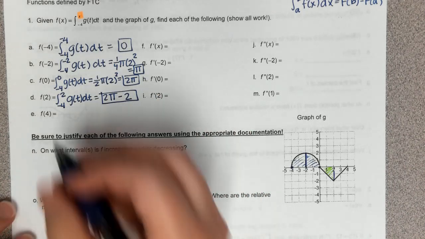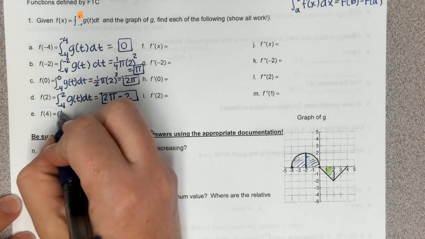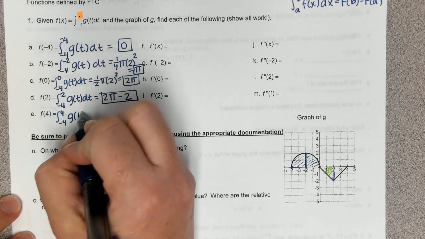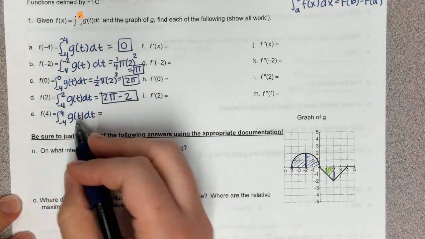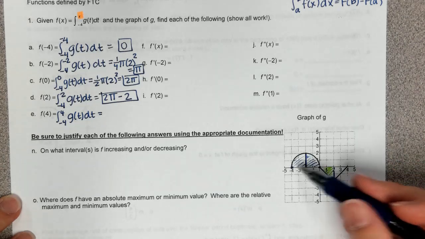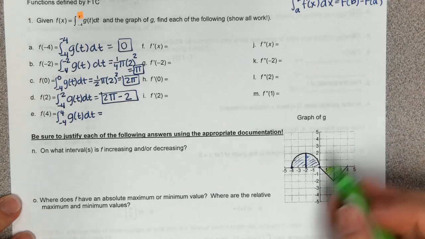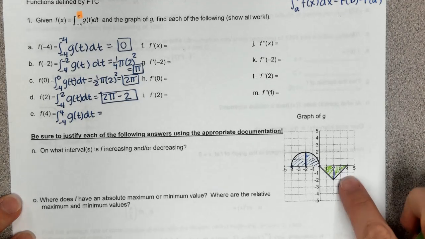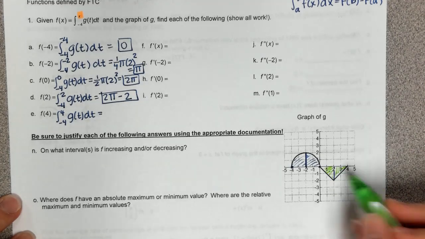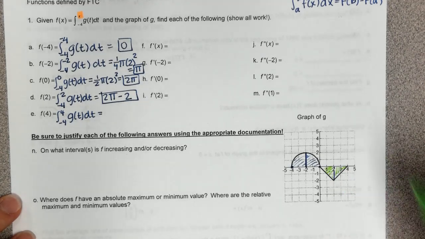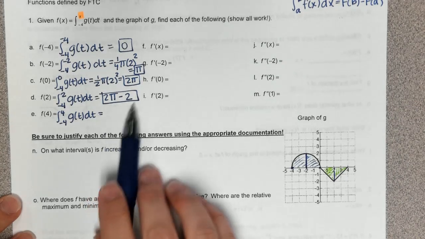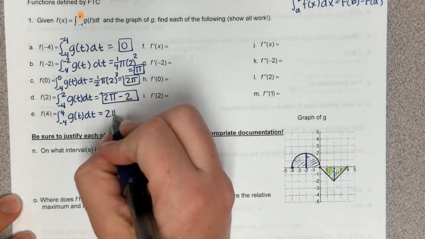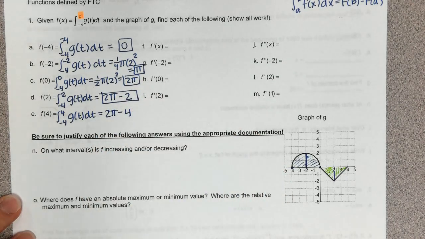Making that upper bound now 4, f of 4 is going to be the integral of this function g from -4 all the way to +4. We're continuing here. This region is still below the x-axis, so it has negative area. We know that has an area of 2. That also has an area of 2. So I'm just going to subtract another 2 from this, and that would give me -2 minus 2 is -4.